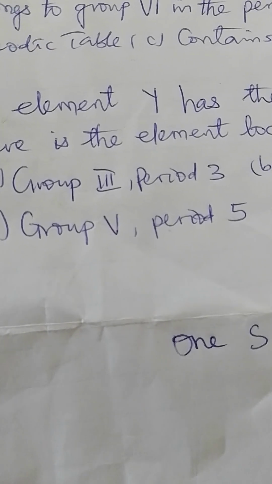If you have two electrons on the s orbital, something like this, either 1s, 2s, 3s, or 4s, or whatever, there are two electrons on the s orbital, it is in group 2. Okay?